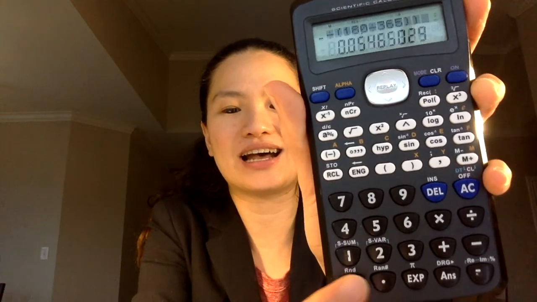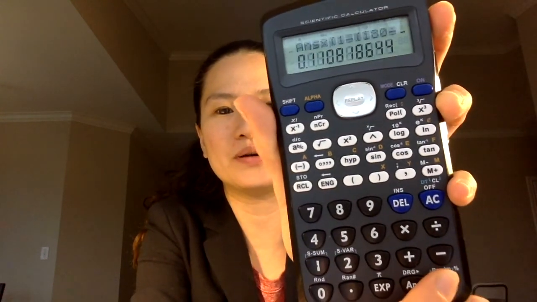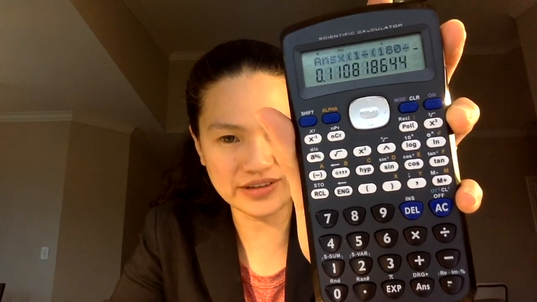I'm going to press equals now. Wow, you write out that it equals 0.11081864. Okay, now we try to do it together again and see that we can have it correct or not.